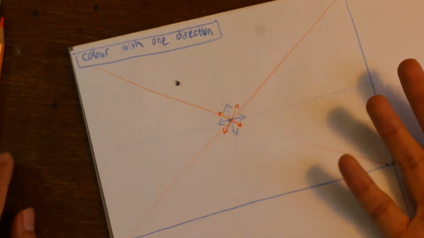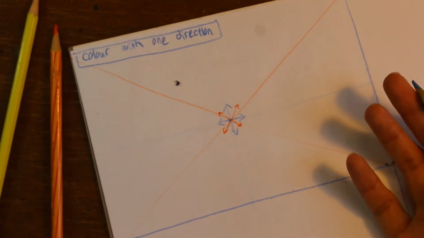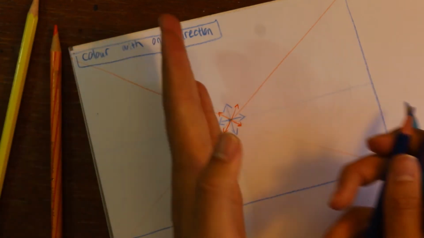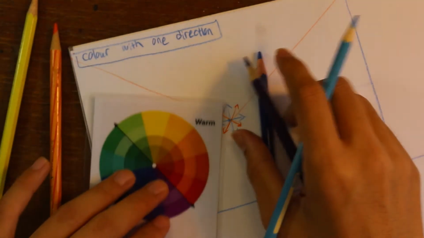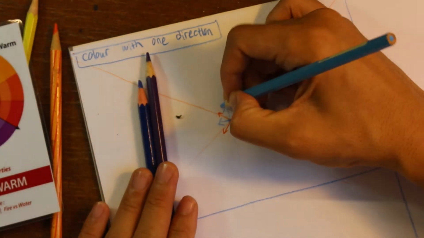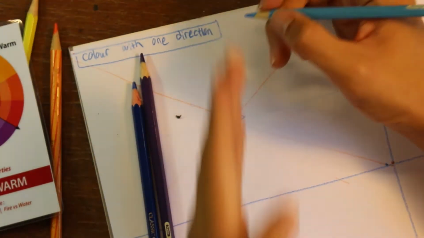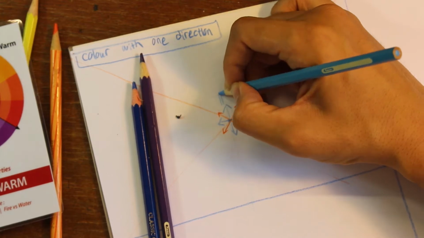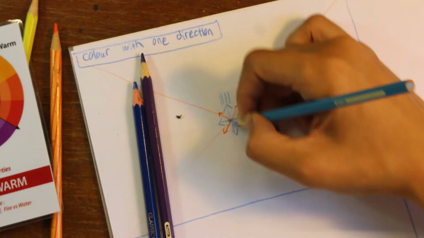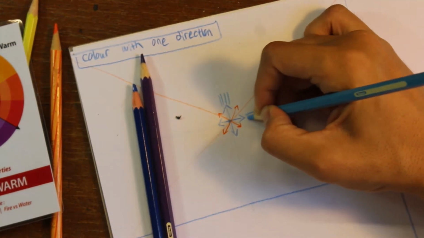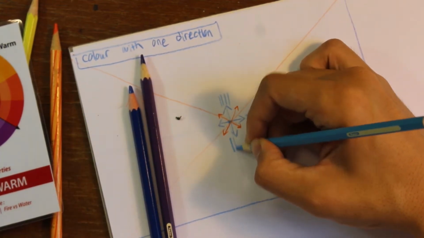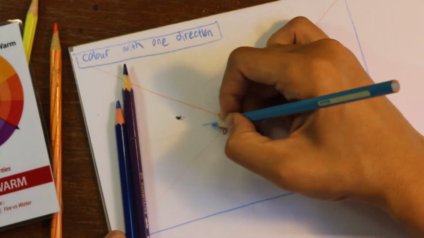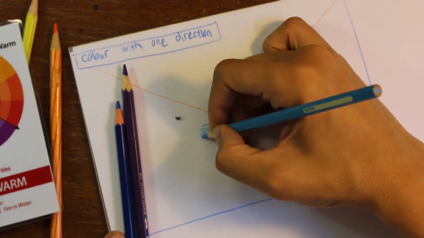Now how do we start? We can start with one blue, one cold and one warm color. We can start like this. For instance, this is facing up, so we start coloring it like this. This is facing here, so we start like this. You can draw 4 lines, you can draw 5 lines. 1, 2, 3, 4, 5 if you want.